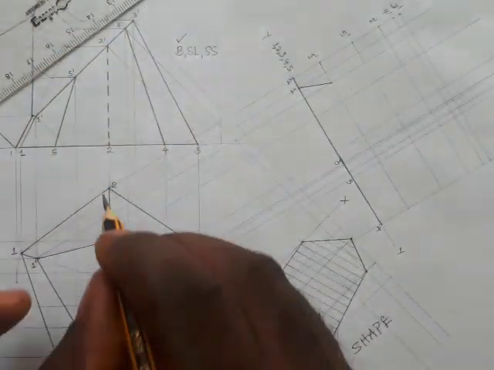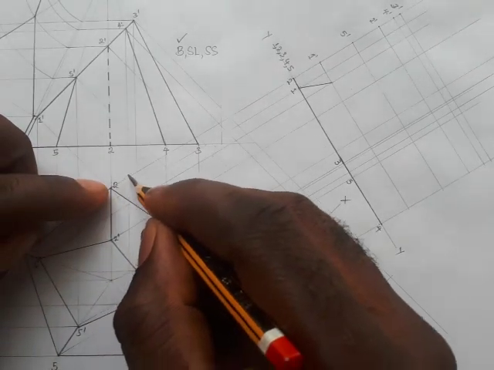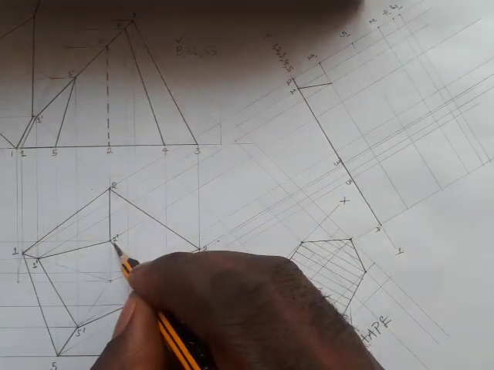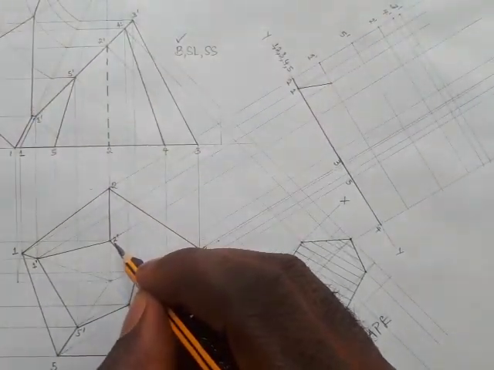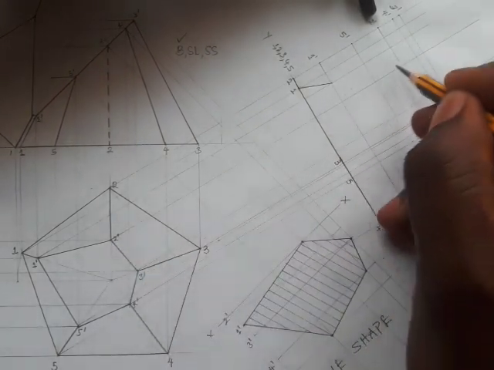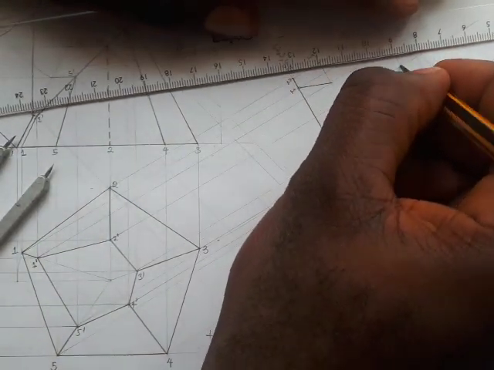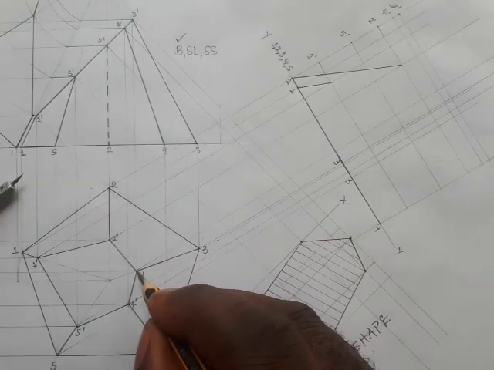We're done with that. The next one is 2 to 2 prime. Remember, 2 to 2 prime. So 2, you trace 2. This is 2. 2 prime. Where is 2 prime? 2 prime is here. Don't forget, look at my hand. Let me use something to point there. Okay. This is 2 prime. So you trace. This is it here. So join 2 to 2 prime.